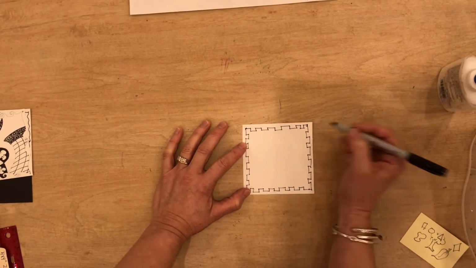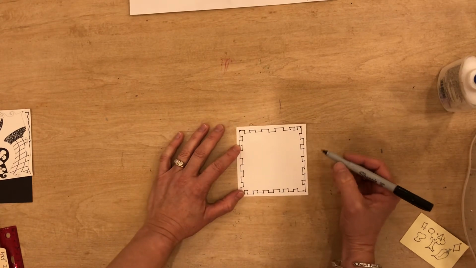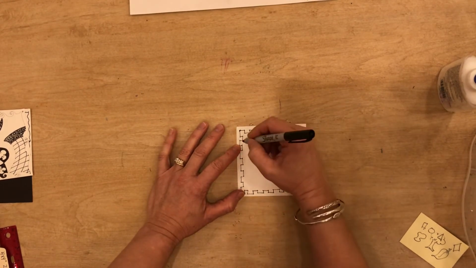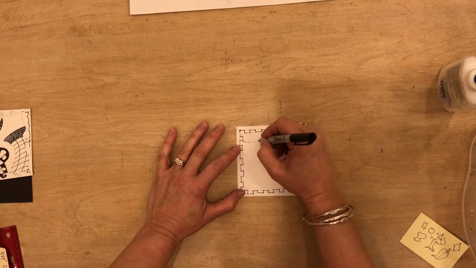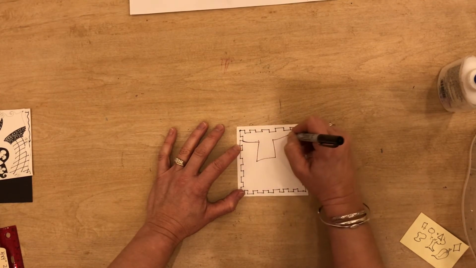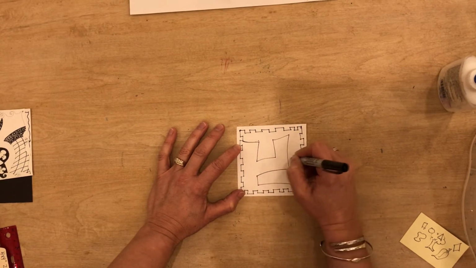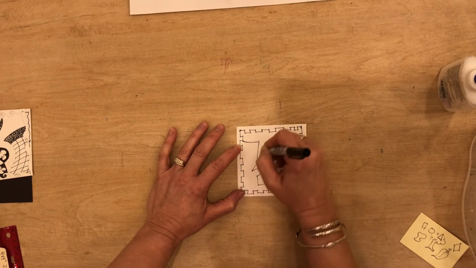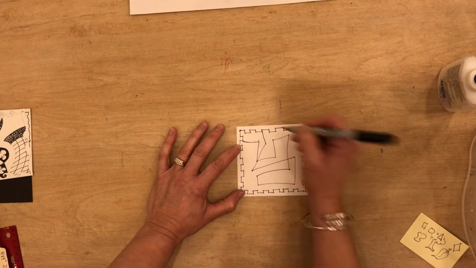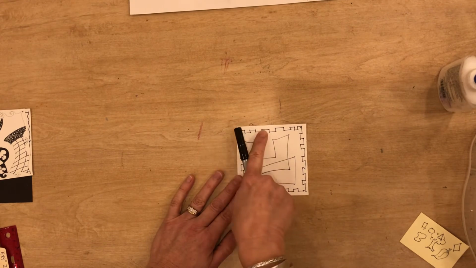Really think about your lines and what you want to do, because you're working with the permanent marker. I said I was going to do geometric and I started curving. I'm used to lots of curves.